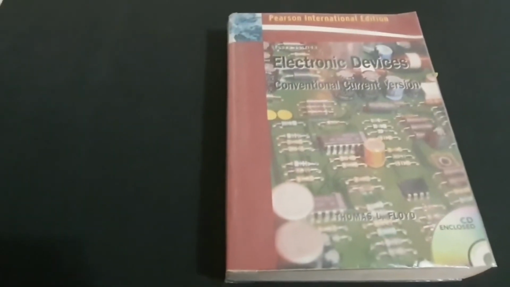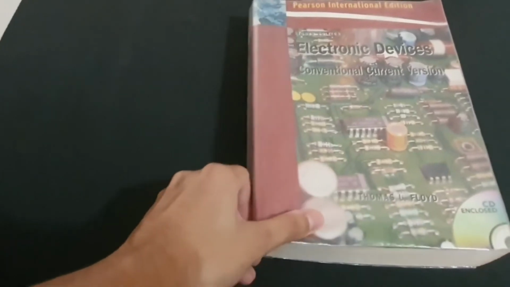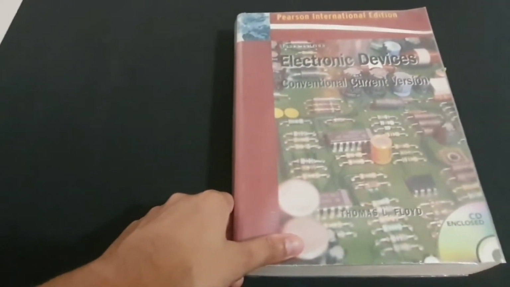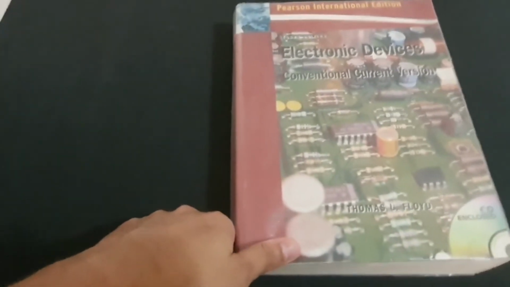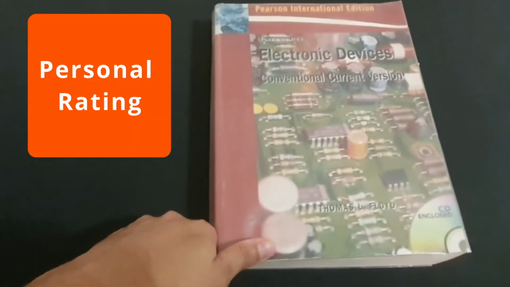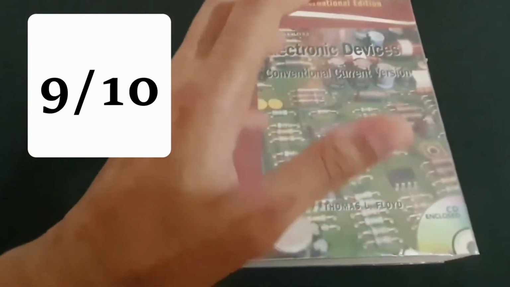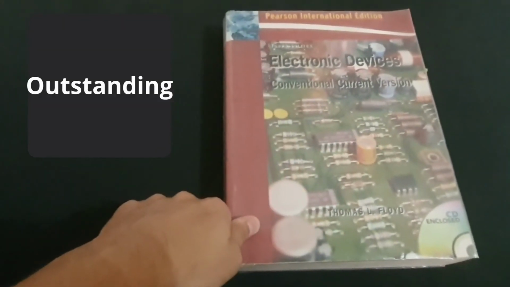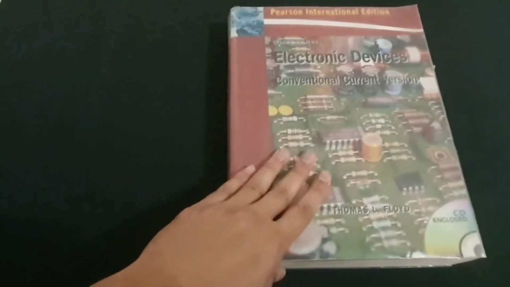Again, I want to remind you the best book for me to learn electronics is Electronic Devices by Floyd. As for the rating, this is my favorite book of all time. I will give it about 9 out of 10 because it's very easy to understand and it tries to connect to real life applications. One of the best things I like about this book. And I definitely recommend it, guys, Electronic Devices by Thomas Floyd.